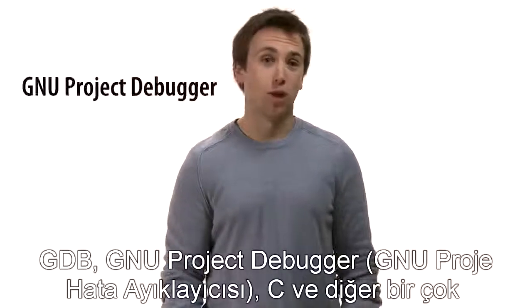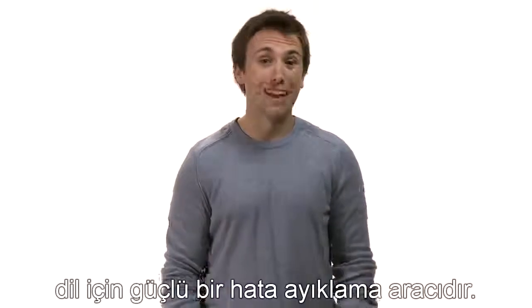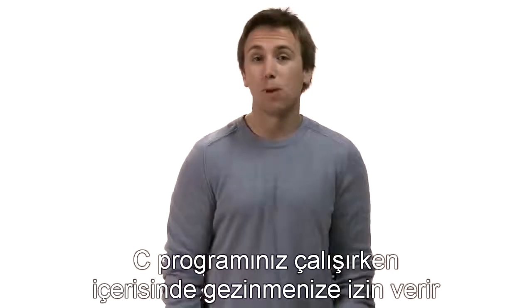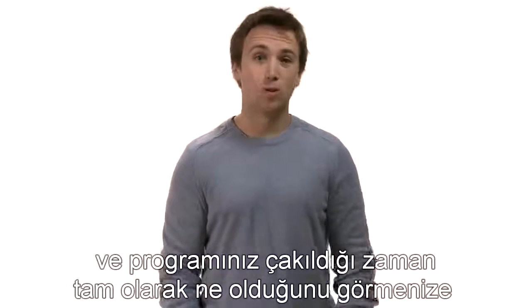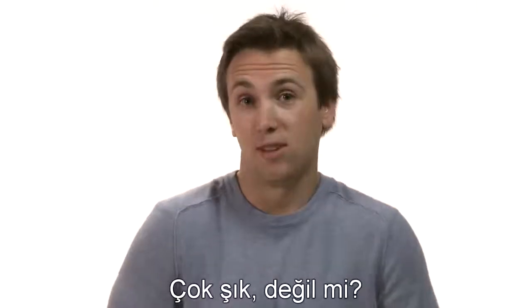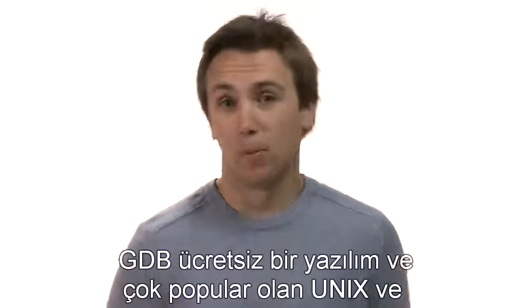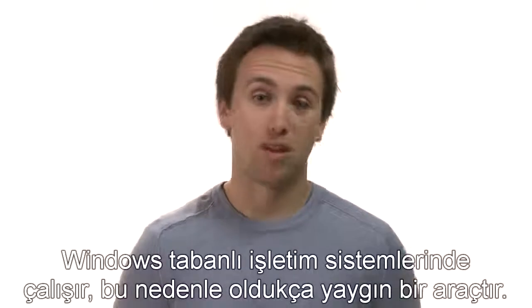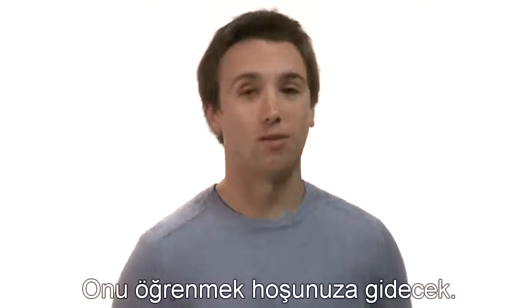GDB, the GNU project debugger, is a powerful debugging tool for C, along with many other languages. It allows you to poke around inside your C programs while they're executing, and it also gives you the opportunity to see exactly what happens when your program crashes. It's pretty nifty, right? GDB is free software, and it runs on many popular Unix and Windows-based operating systems, so it's a very widespread tool. You should learn to love it.